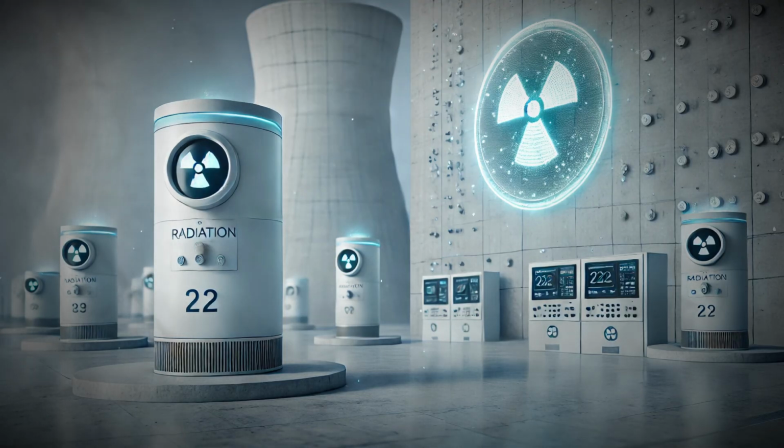Remote handling tools and robotic systems are used for tasks that would otherwise require direct human contact with radioactive materials. Ventilation systems equipped with high-efficiency filters prevent the spread of radioactive particles within the plant, and any air released to the environment is carefully filtered and monitored. Water used as coolant is also treated and contained to prevent contamination.